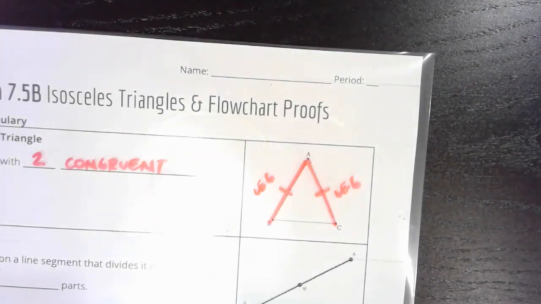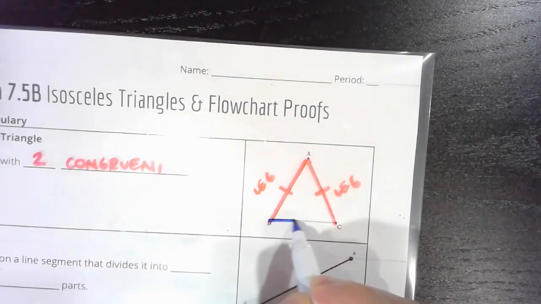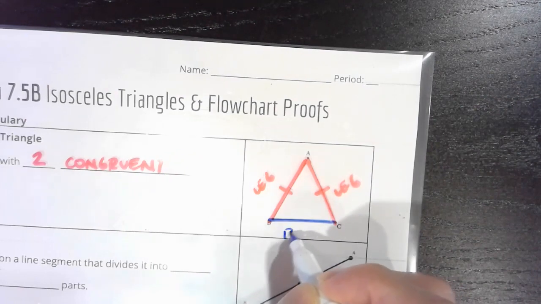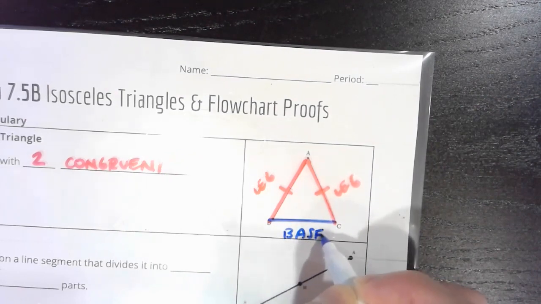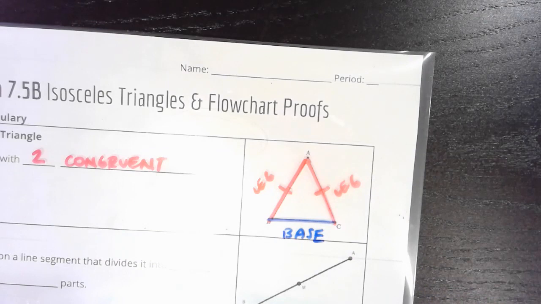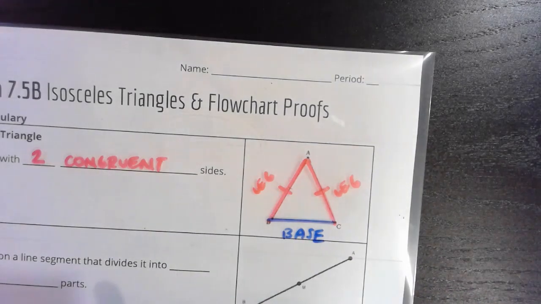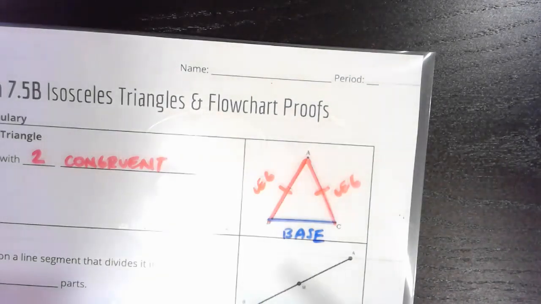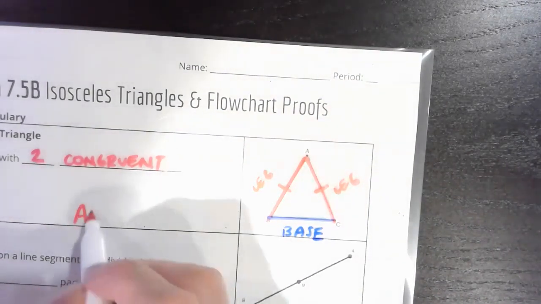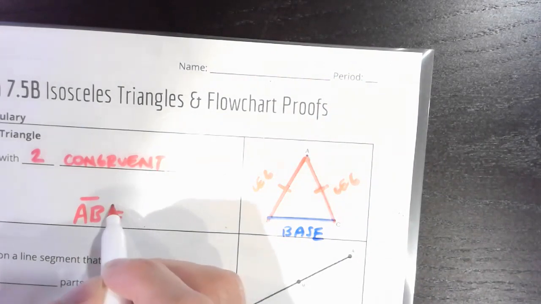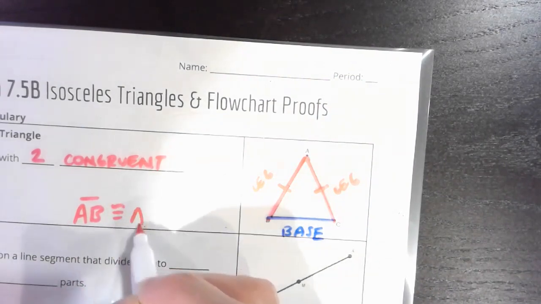And the third side that's not congruent, we call this side the base. So in our isosceles triangle here, we know that side AB is congruent to side AC.